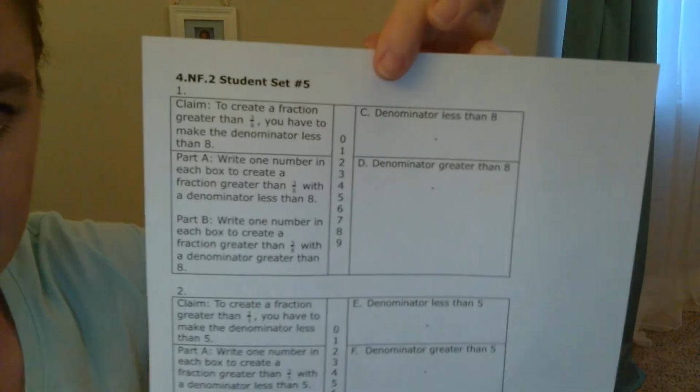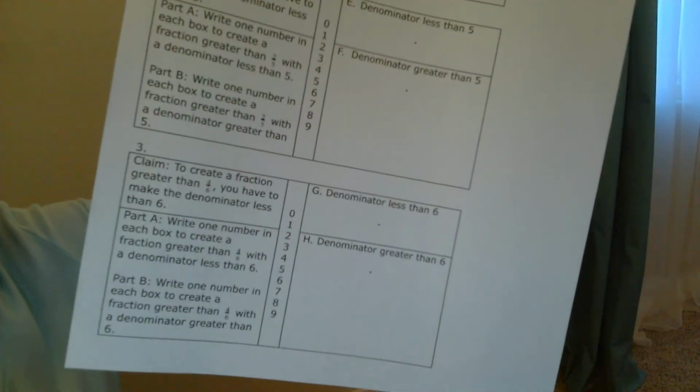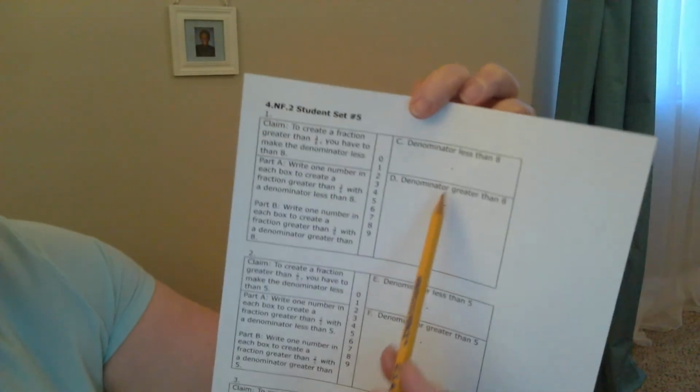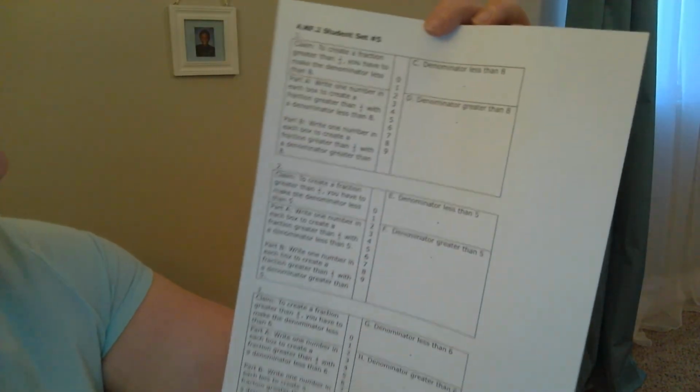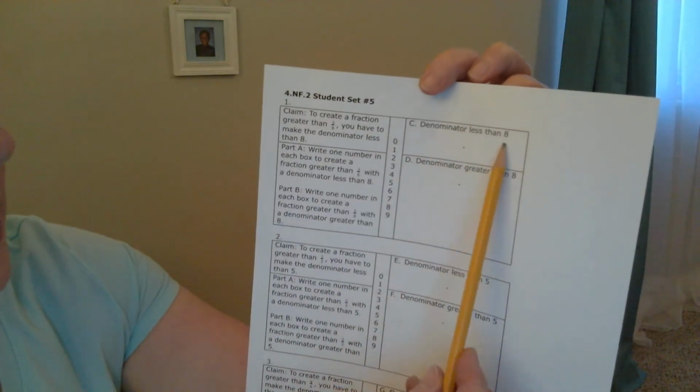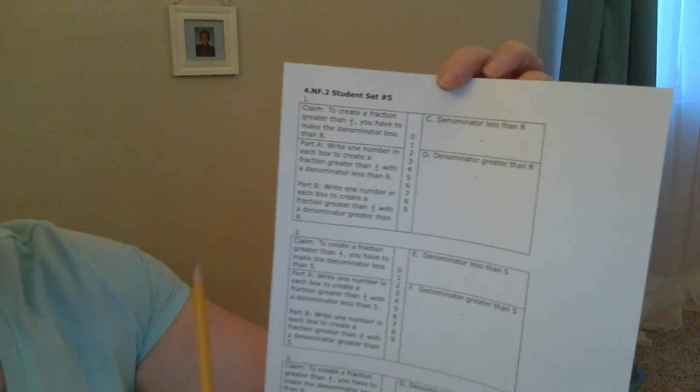So if you have questions, please make sure that you post them on Class Dojo. And now your job is to do student set number 5, and it has 3. Do it just like I showed you. You only need to put one fraction in each of those spots. Just create a fraction in each one of these boxes with denominators less than 8, and follow those directions. But you only need one fraction in each box.